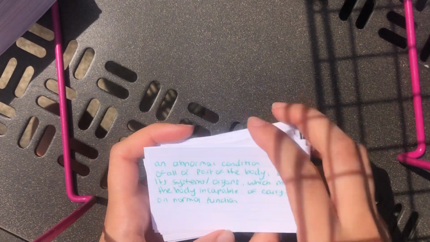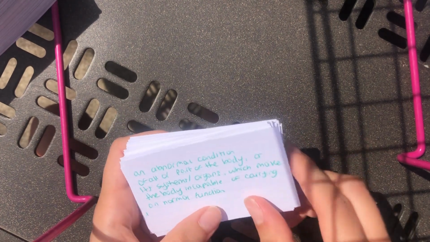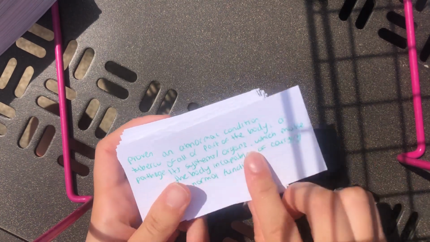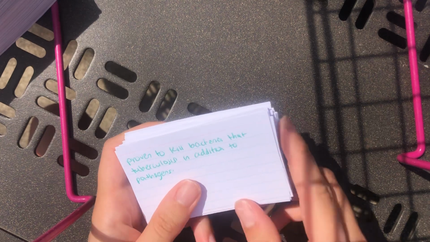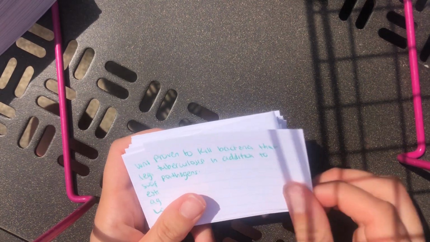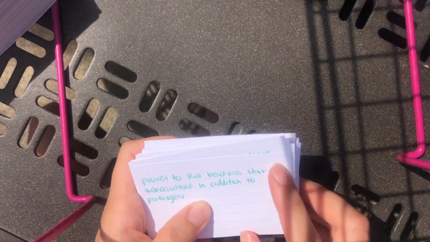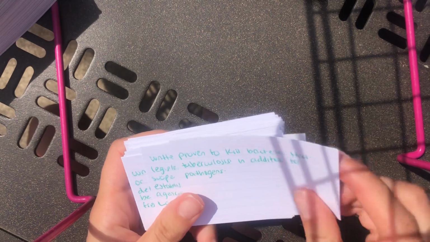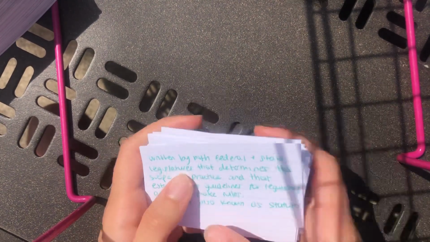An abnormal condition of all or part of the body or its systems and organs which make the body incapable of carrying on normal function. That's disease. Proven to kill bacteria, like tuberculosis, in addition to pathogens. Tuberculosis disinfectants. Okay, pretty self-explanatory.